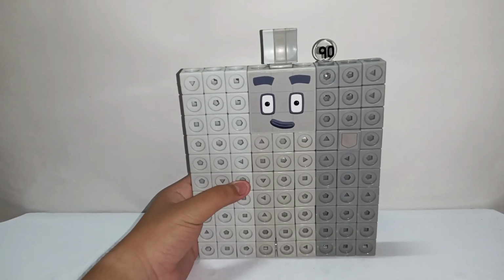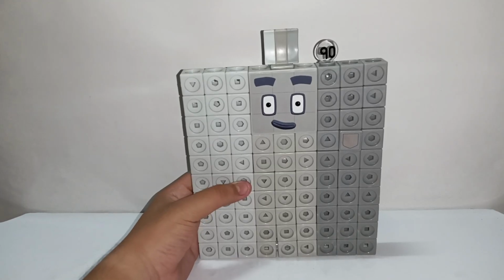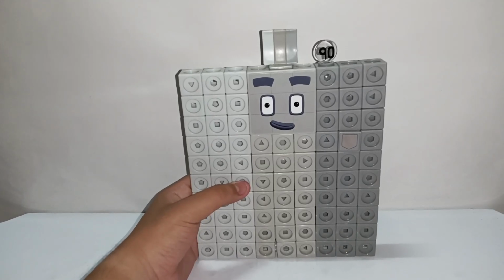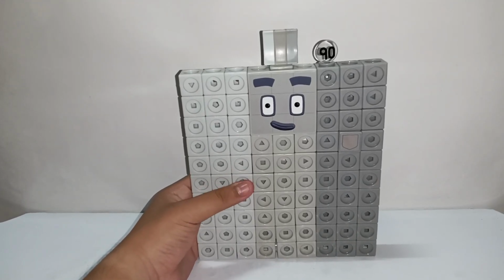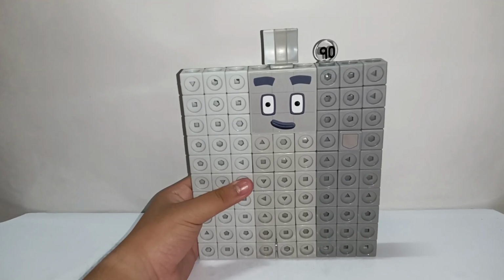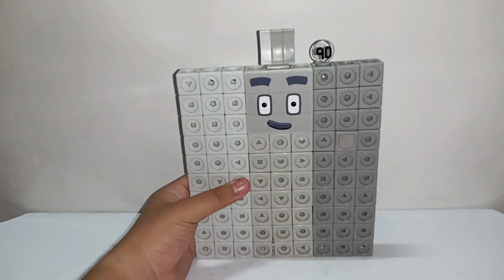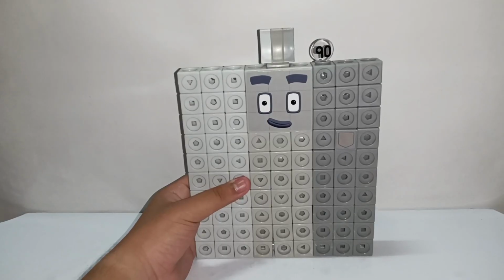However, his face looks like number block 9, but he doesn't have square-shaped eyes. That's because he couldn't make square. And he has 3 gray tone hair to represent 3 lots of 30s and a pocket to hide his magic wand. So here's our 10 lots of 9s equals 90.